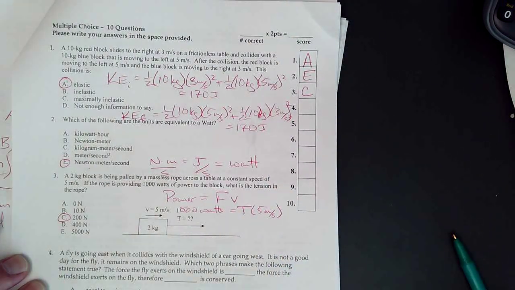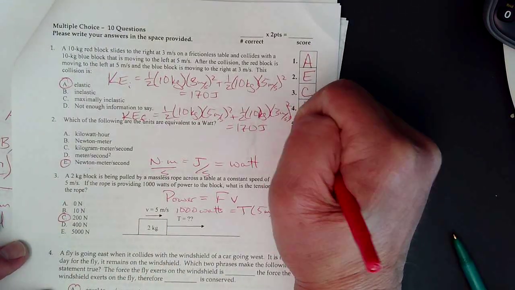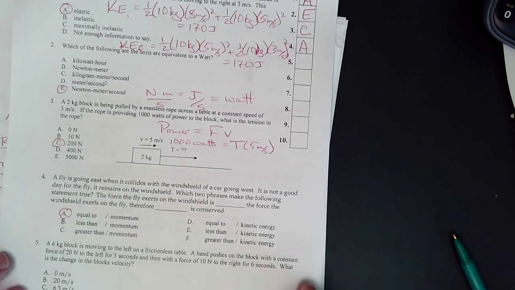A fly is going east when it collides with the windshield of a car going west. Not a good day for the fly. Which two phrases make the following statement true? The force the fly exerts on the windshield is equal to the force the windshield exerts on the fly. Therefore, momentum is conserved. So that's going to be A.